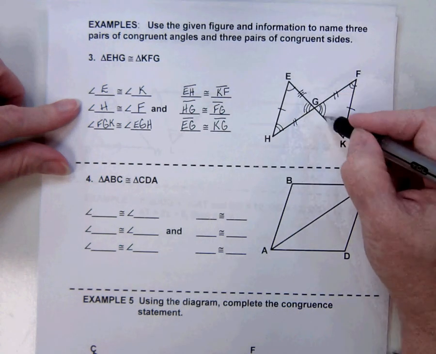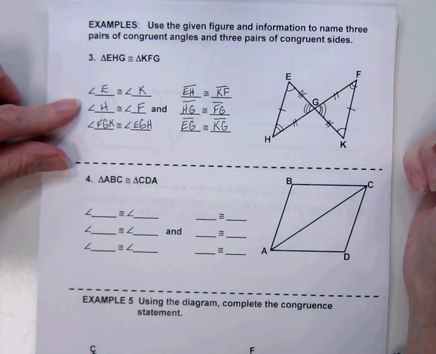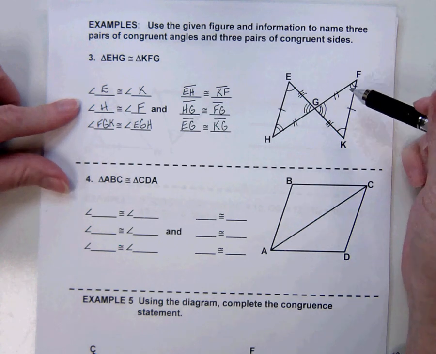EG and KG. And because this is probably a scalene triangle, that's why I'm marking it that way.